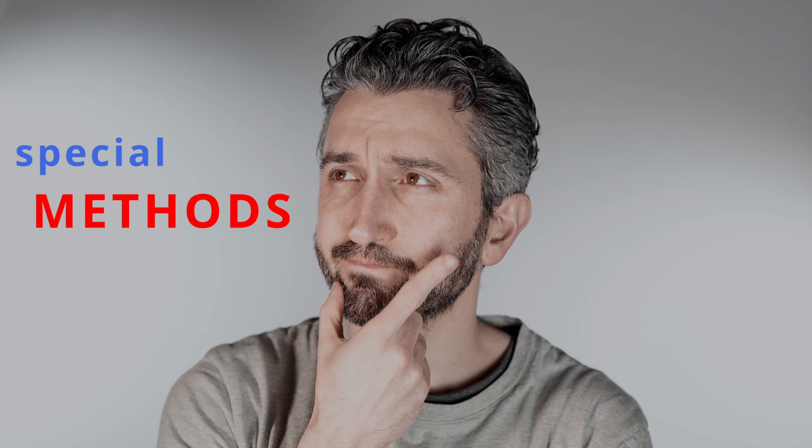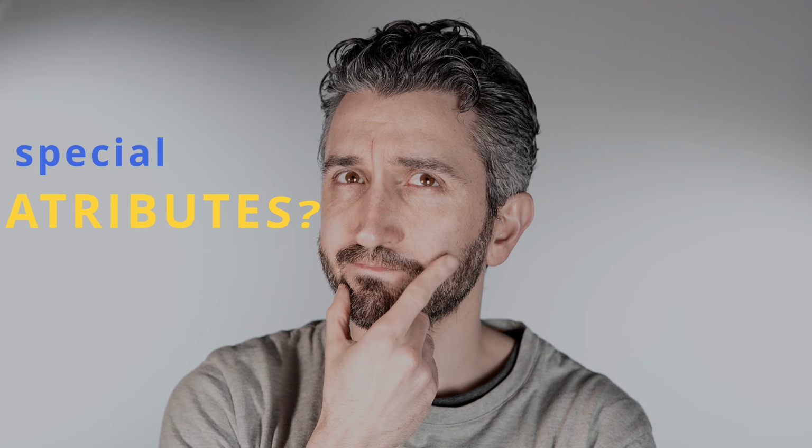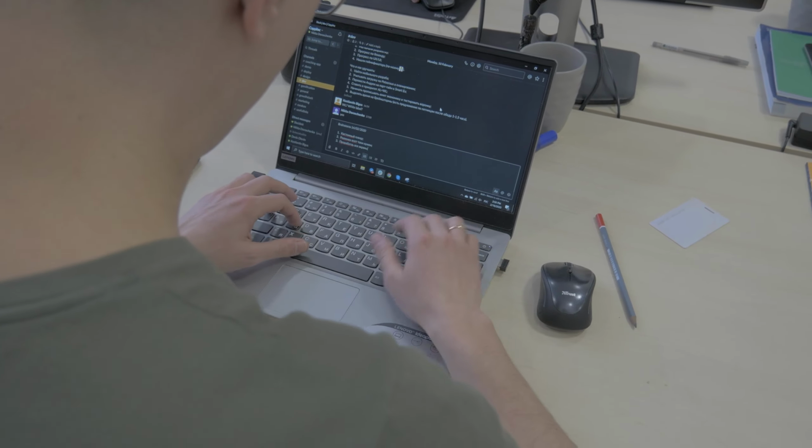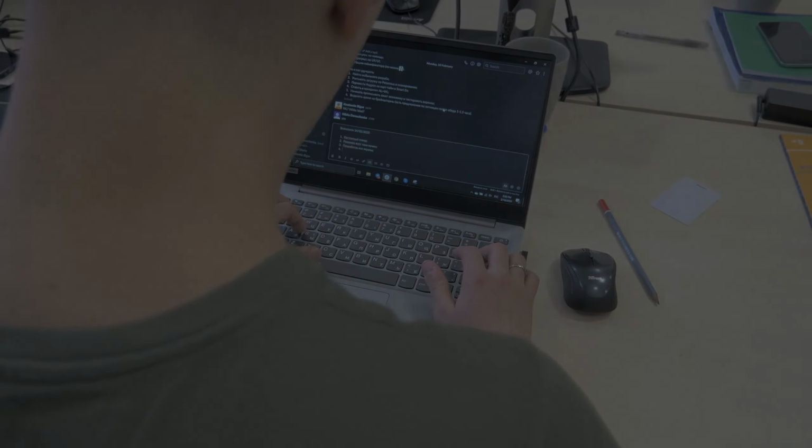You're probably wondering, if there are special methods, are there special attributes? And the answer is yes. So today's topic are special attributes, or so-called magic attributes.